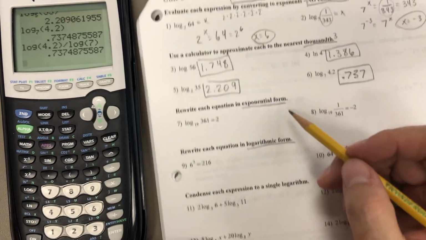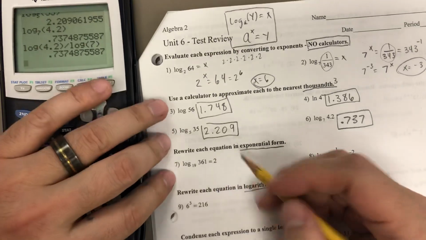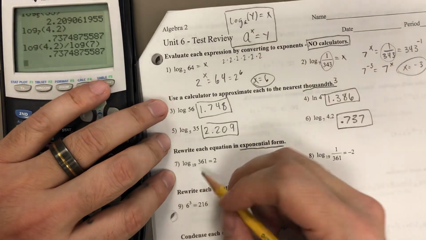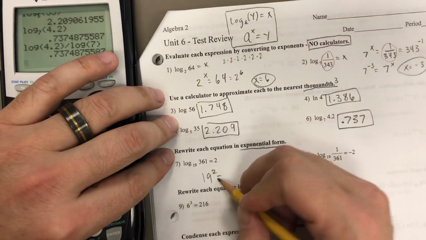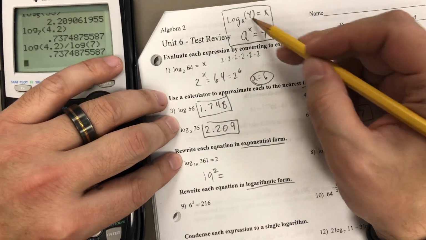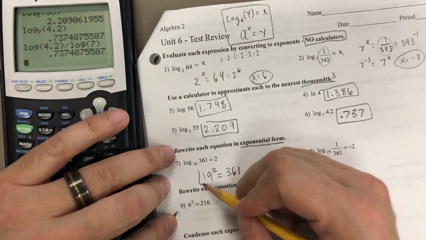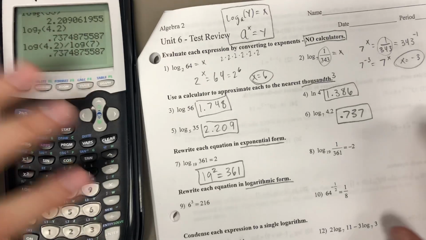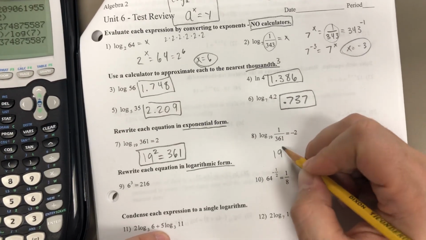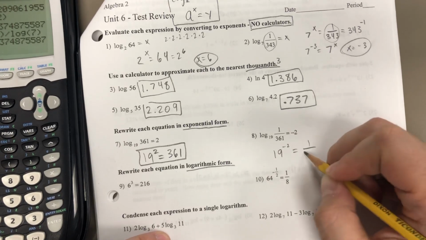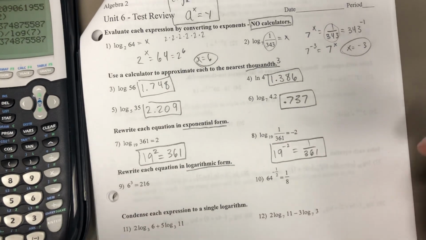So let's convert to exponential form. So we have a log, and we just need to convert it to an exponent. The base on the log is a, so 19 to the power comes from what it's equal to, which is 2. And that's equal to the number that's over here, so that's equal to 361. You're just using that property, and then once you rewrite it, you're done. And then this one is going to be 19 to the power of negative 2 is equal to 1 over 361. That's all you've got to do, and it's done.